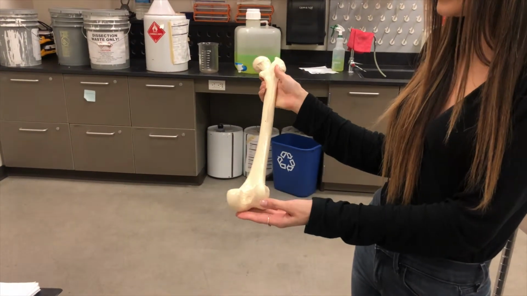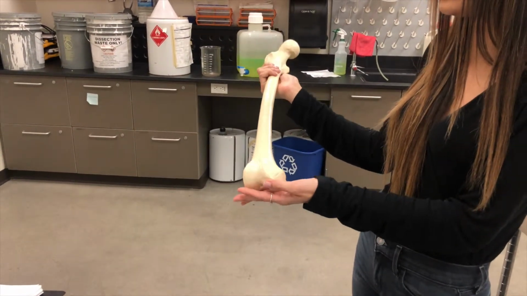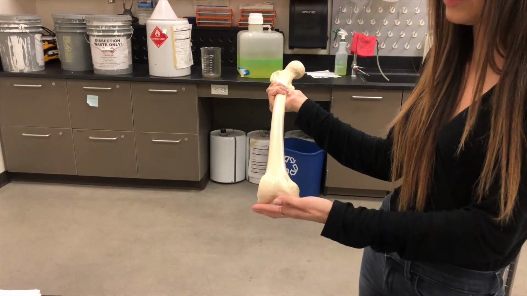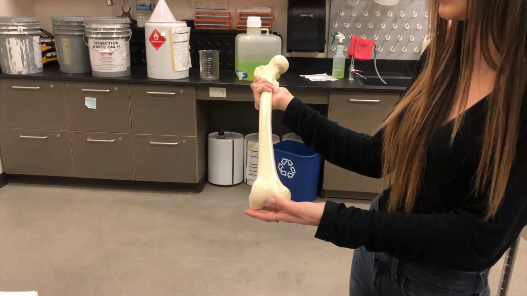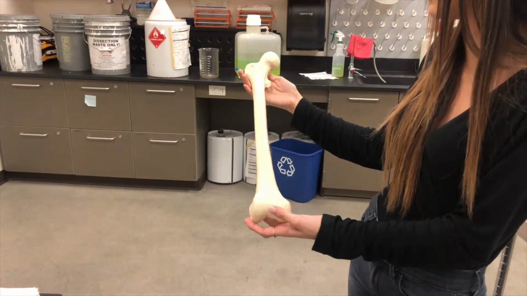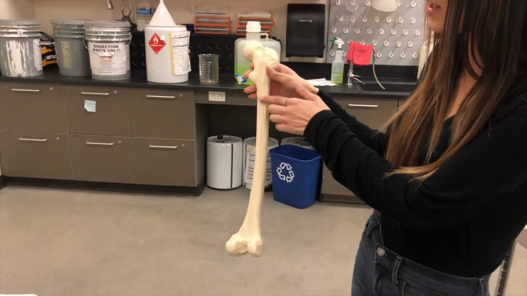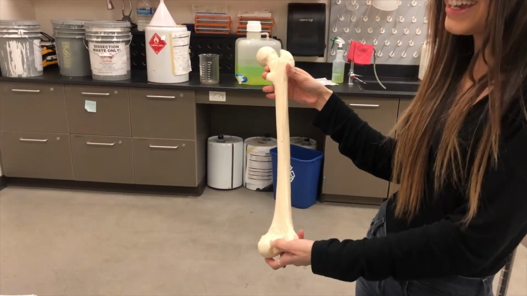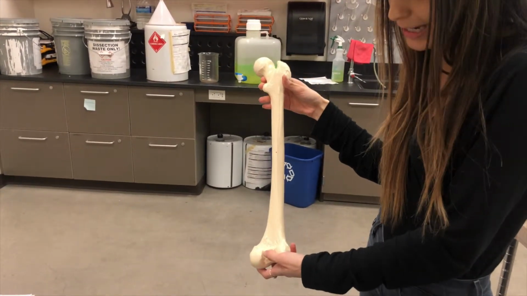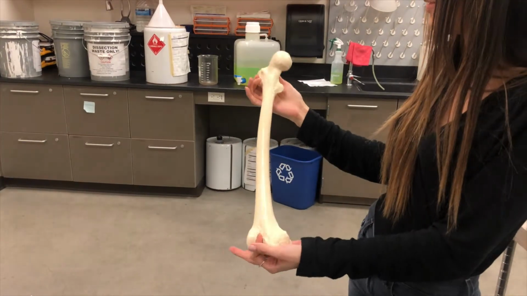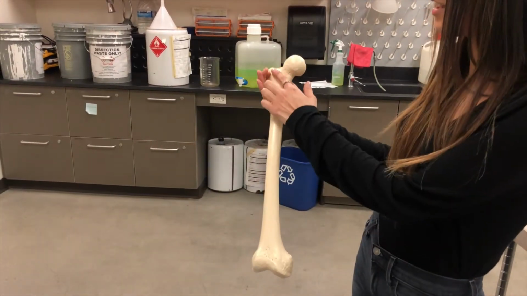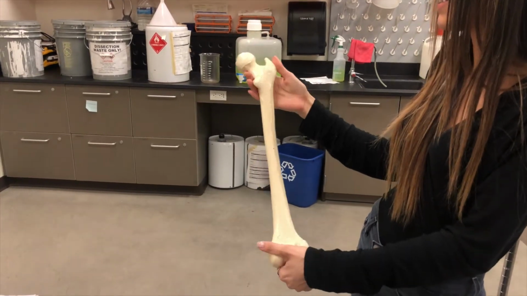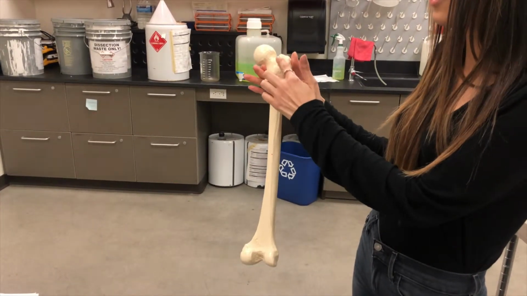And then you're going to have your patellar surface, which is actually on your anterior side, and it's considered this part right here. After that, we're going to move on to the gluteal tuberosity, which is actually on the posterior side as well, and it's this little rugged line right here. After this, you have the intertrochanteric line, which is on the anterior side, and it's this one right here. Then we have the intertrochanteric crest, which is this region right here.